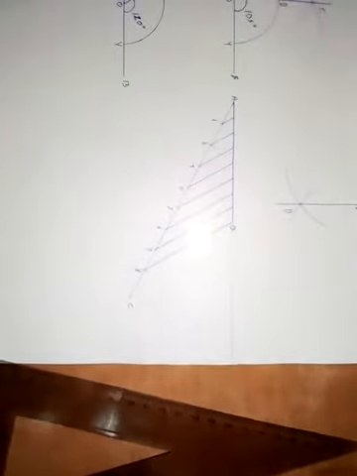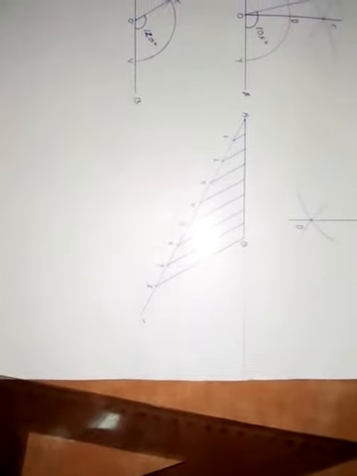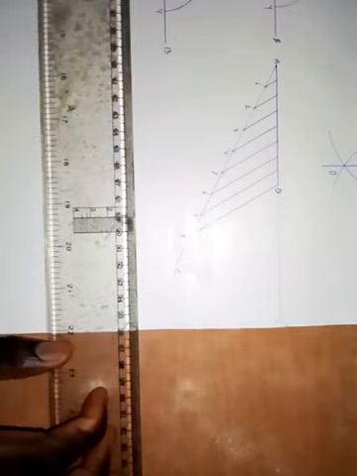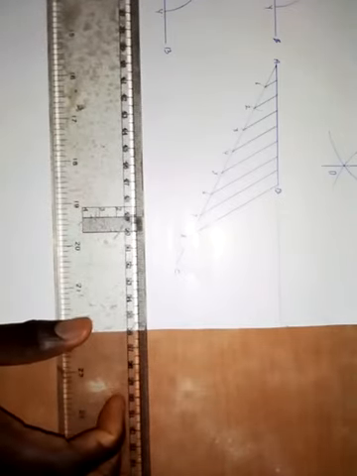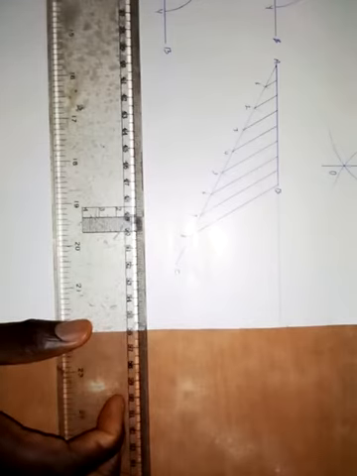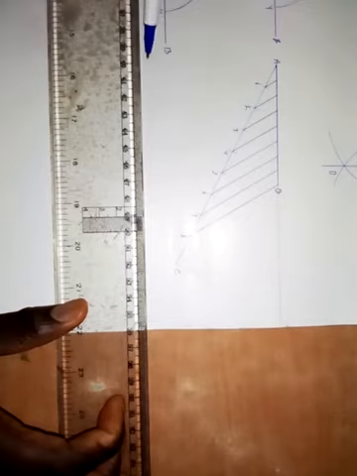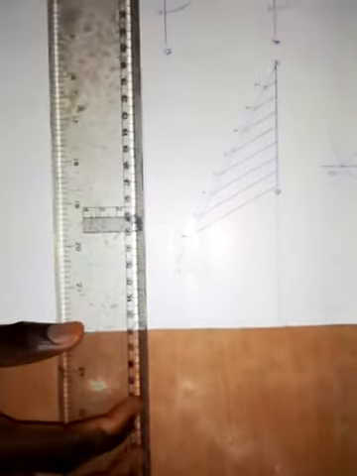The next thing I want to show you is how to divide a line into a given proportion. So, to divide a line into a given proportion, let's say the proportion we are given is 2:3:4. We are asked to divide a line of a particular length into a given proportion. Let's say the length of the line that we are given is 70 mm. I will take my ruler.